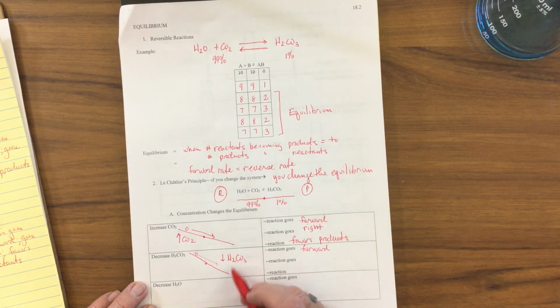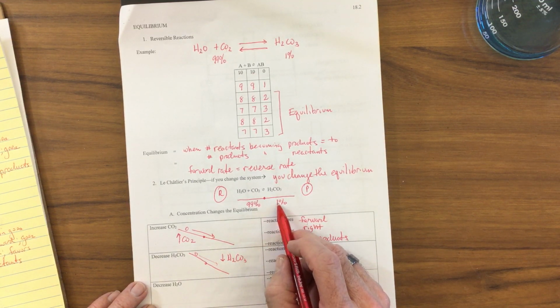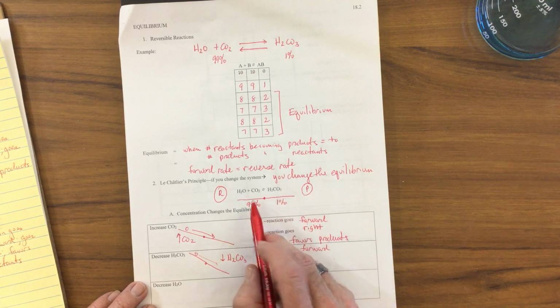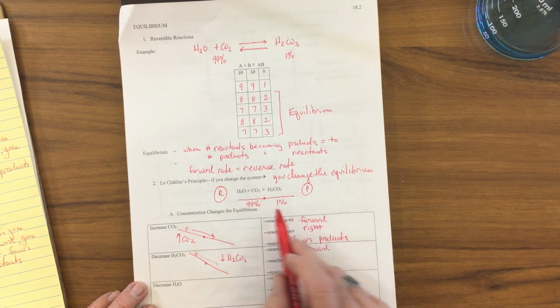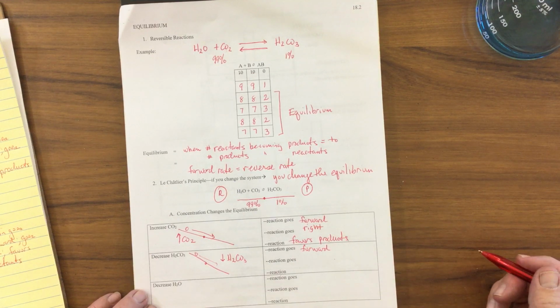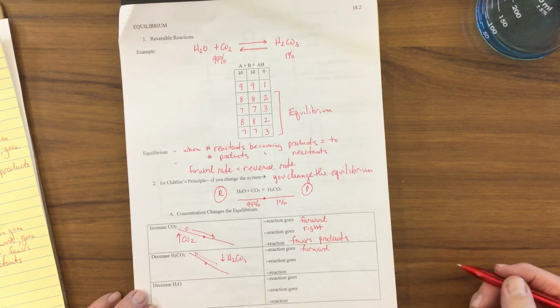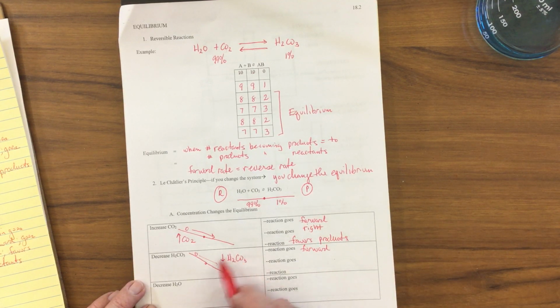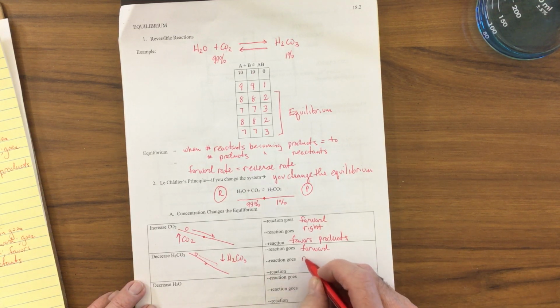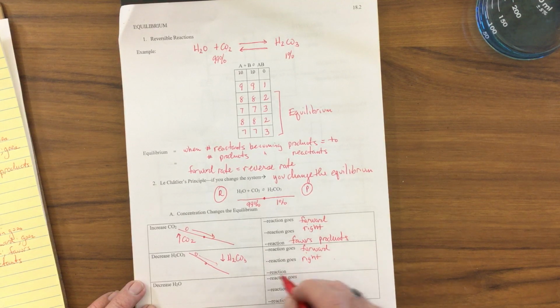So again, if I take out H2CO3, there's not enough to be in balance. So what happens is these reactants will combine to form more of this so that it goes back into equilibrium. So we've disturbed the equilibrium again. It wants to get back to equilibrium. And it's going to do that because you decrease this. We're going to be taking the reactants and we're going to be making more of those. So here again, the reaction is going to go to the right. And the reaction would then favor the products.